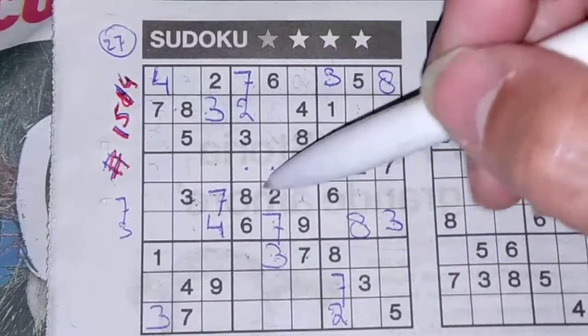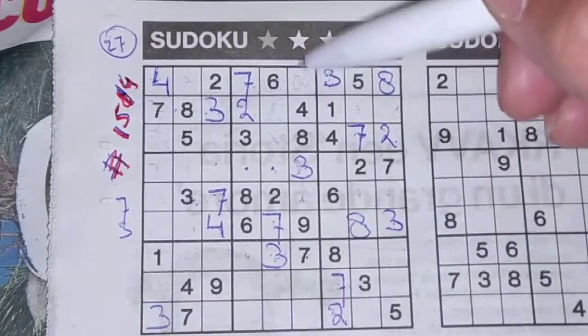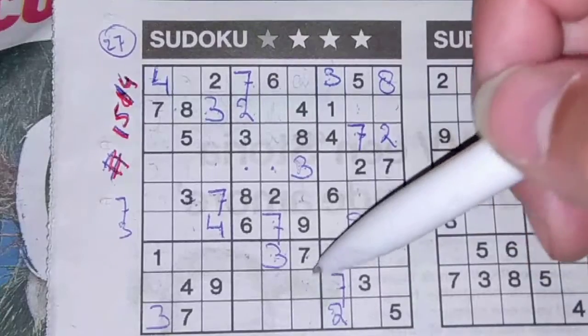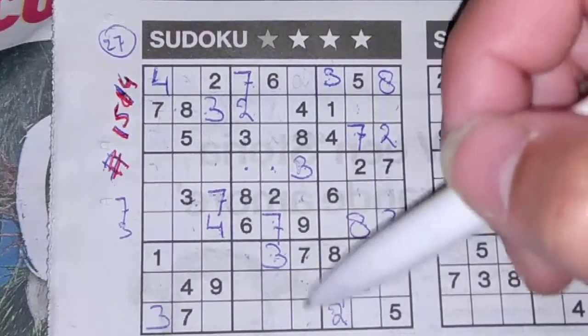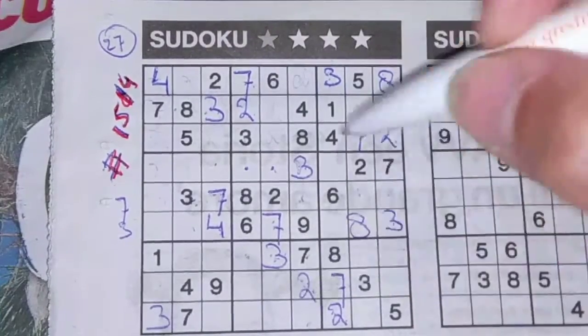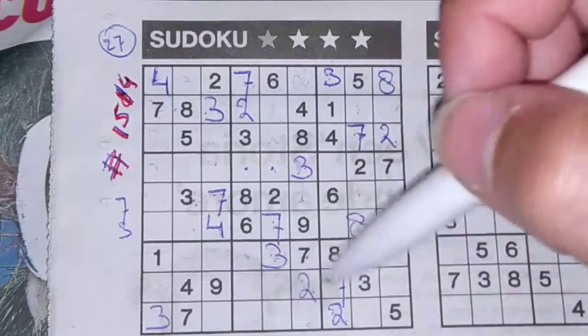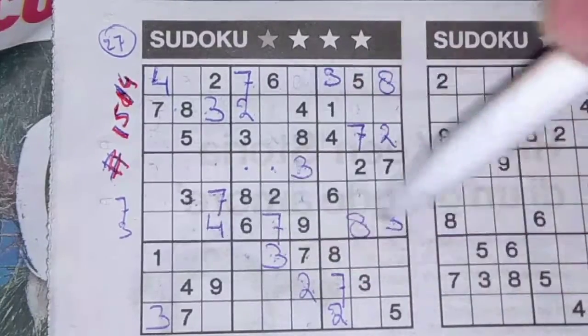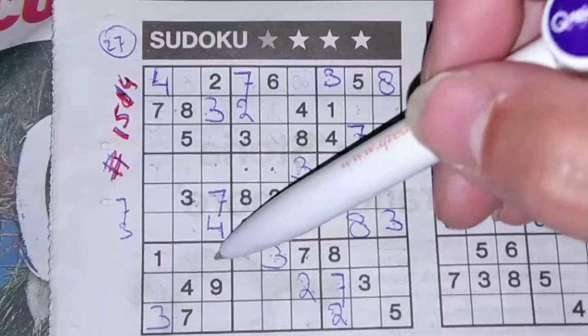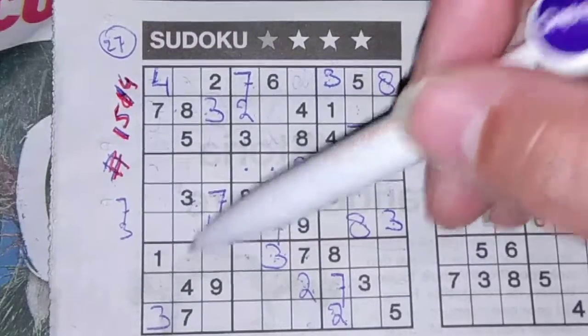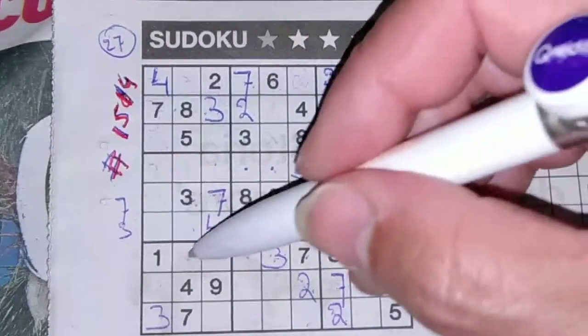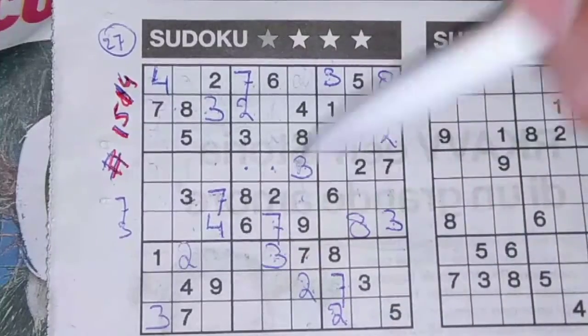2 in this column, 2 in the middle column, so in the column next, the only 2 places for the 2 should be here. Or there we see here 2, no 2 there, 2 should be here. 2 in the last row, 2 in the row above, so in that row, the only 2 places for the 2 should be here. Or there we see here 2, no 2 there, 2 should be here.